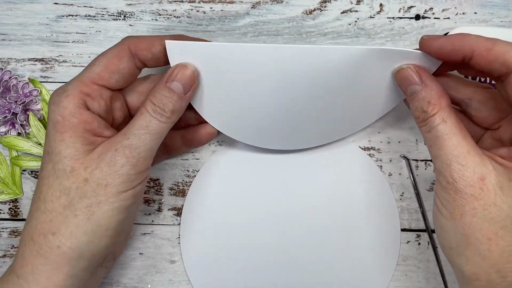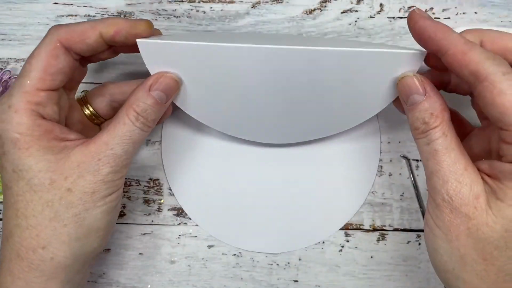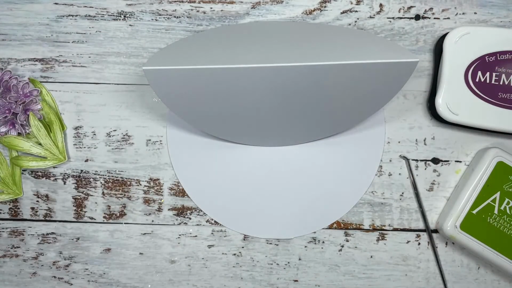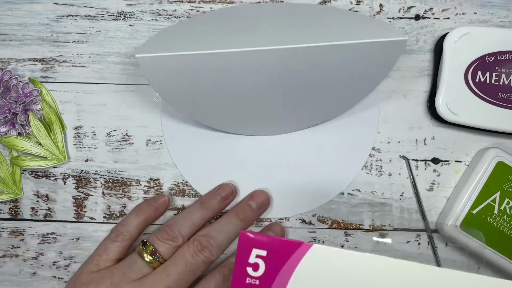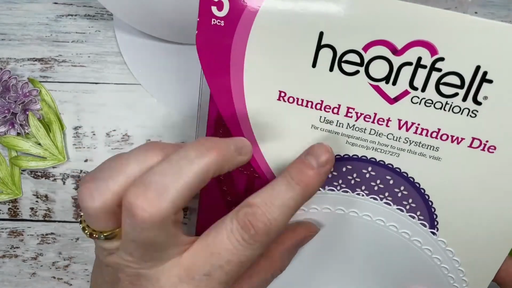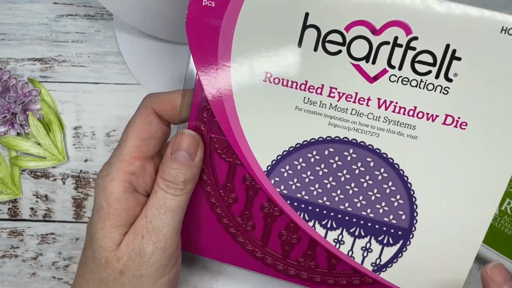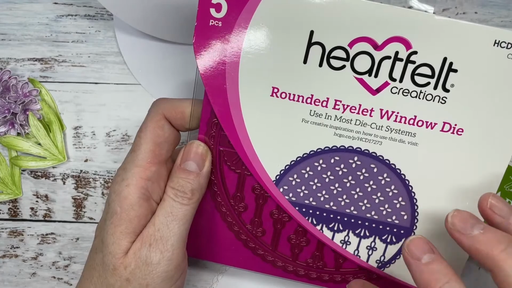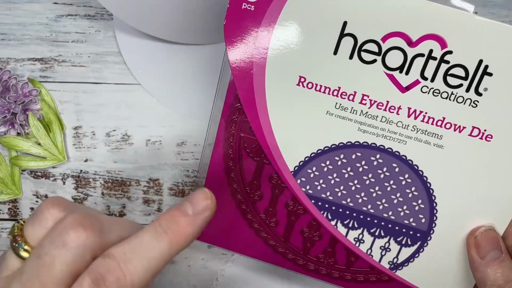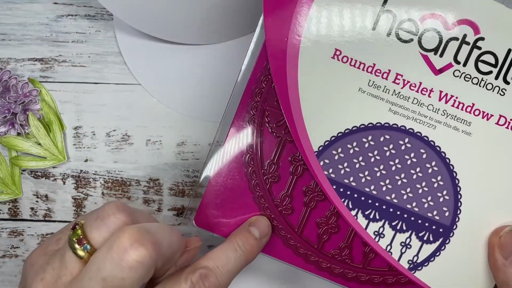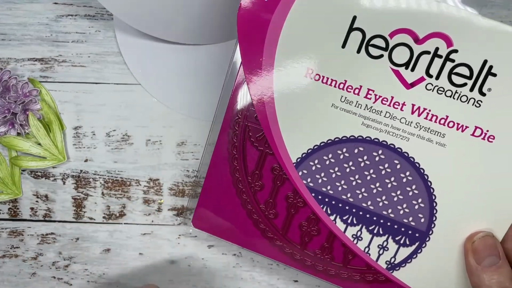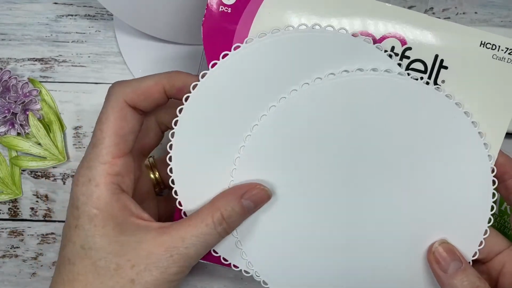This has already got a pre-scored fold in it, so we're just going to do like so. And then I've taken the rounded eyelet window die. This is absolutely a gorgeous die, and I've taken the outer piece to create 2 circles.